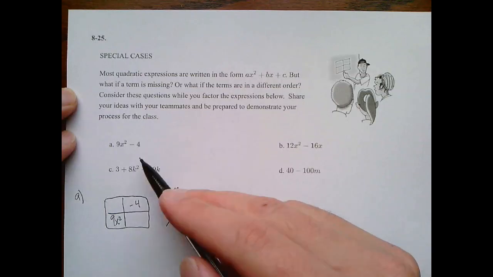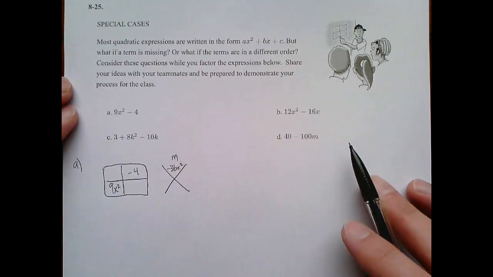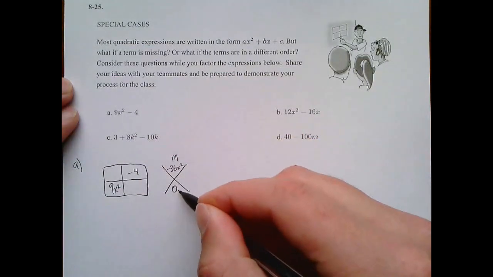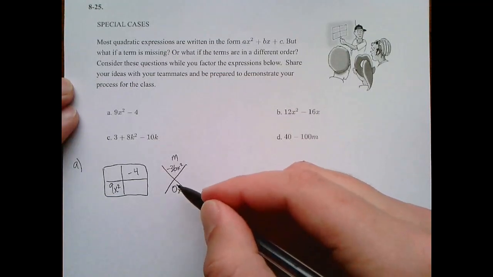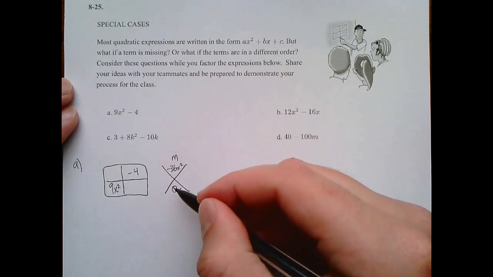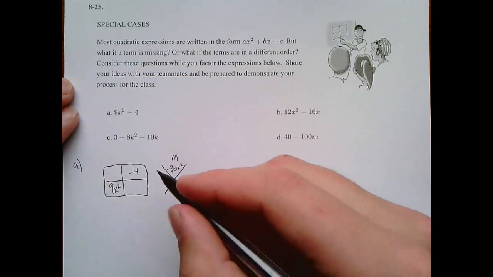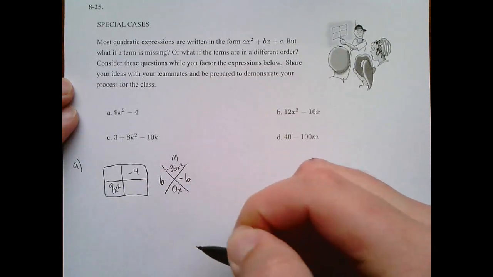What should they add up to? Well, if I go back up here, notice it doesn't have any x term. So in that case, what would the technical x term be? Well, it would be 0. So I want to find things that add up to 0. Well, if things add up to 0 and they multiply to a negative number, that means that they must be opposites of each other. So what opposite number is multiplied to negative 36? Well, positive 6 and negative 6. And if I add them, it does come back to 0.